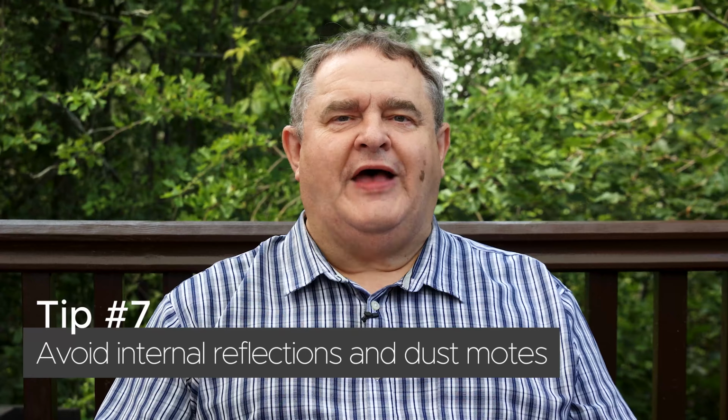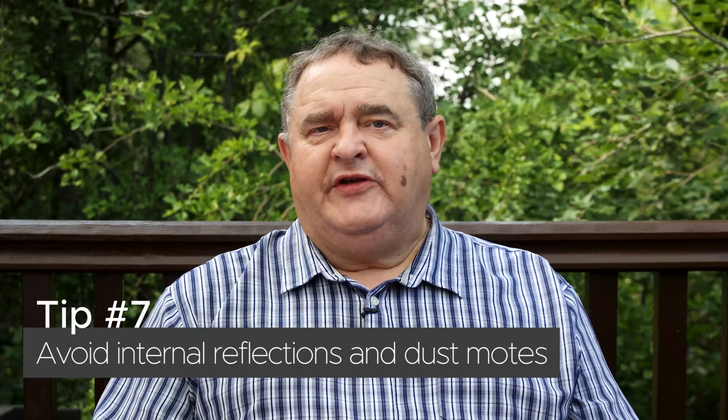Tip number 7. Avoid internal reflections and dust motes. With some lenses, shooting towards the sun can be a challenge due to reflections and flares. If you normally shoot with a UV filter fitted, removing it can often help, especially at the minimum focal length of a zoom lens. Also, ensure the lens and the camera sensor are clean, otherwise dust motes can become more visible when shooting at smaller apertures.